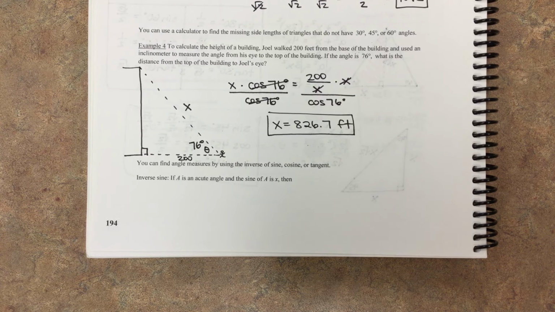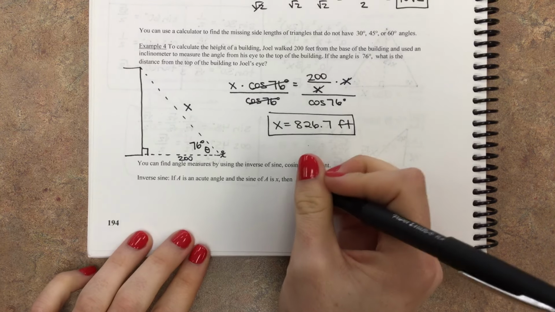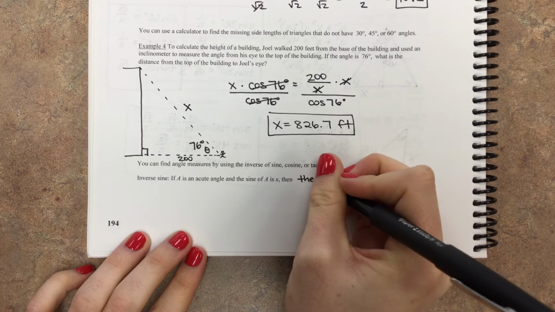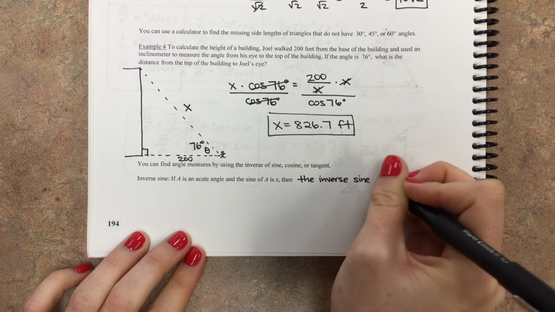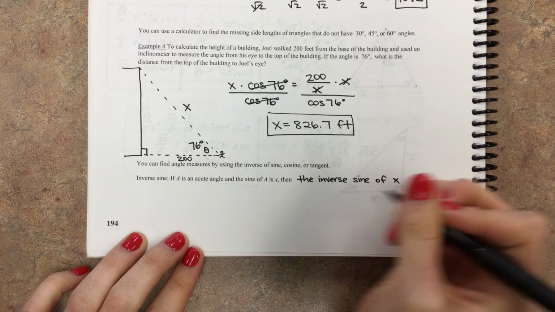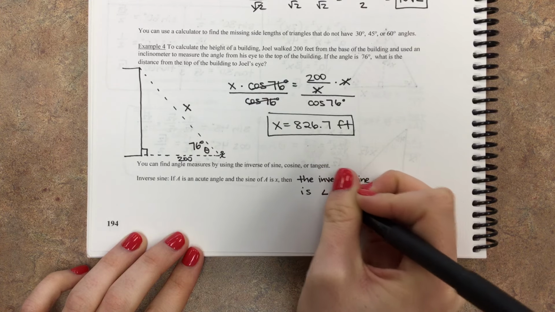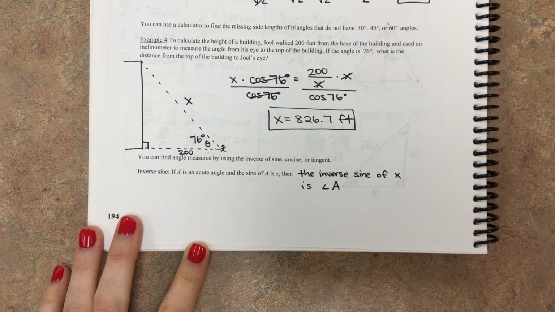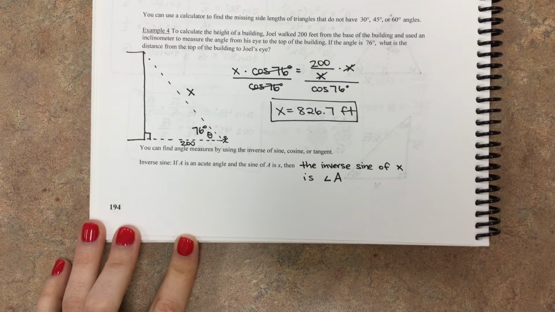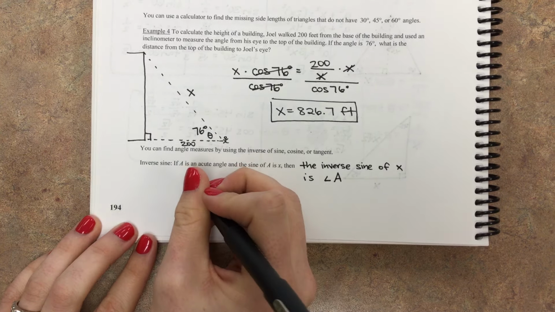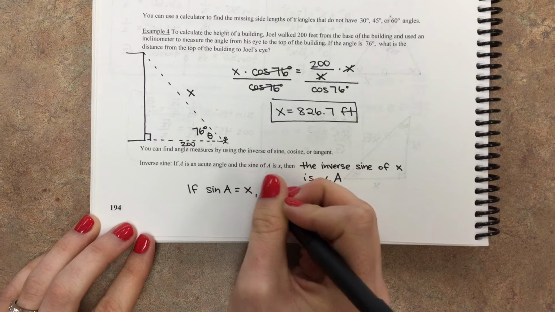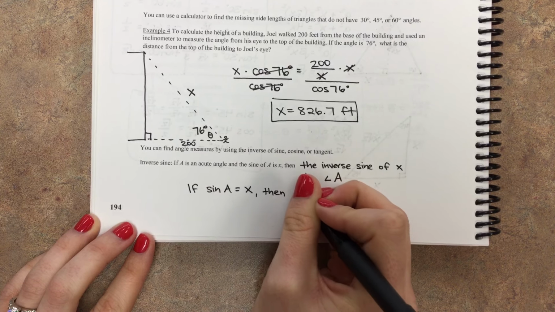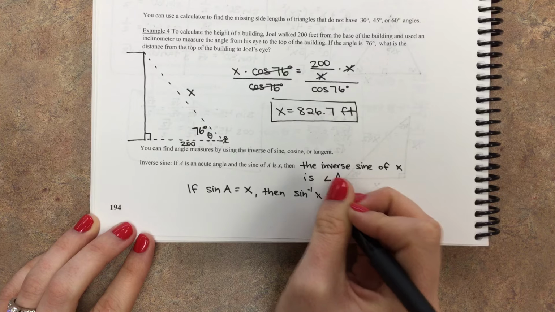So we say if A is an acute angle and the sine of A is x, then the inverse sine of x is angle A. So we use that little measurement for an angle. The inverse sine of x, we call that angle A. This is what we could write in expressions here: if the sine of A is equal to x, then the inverse sine of x is equal to A.